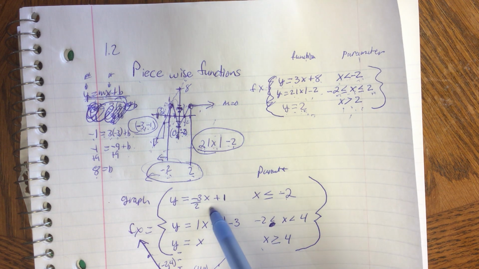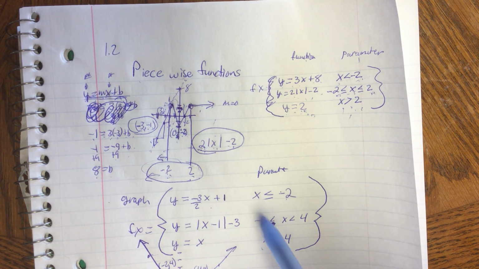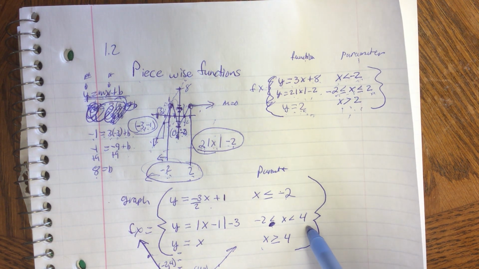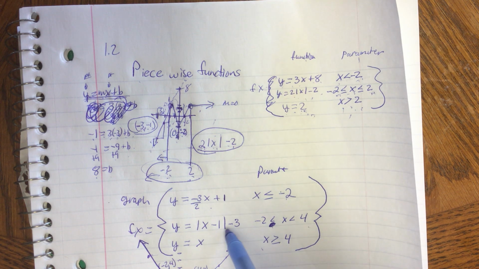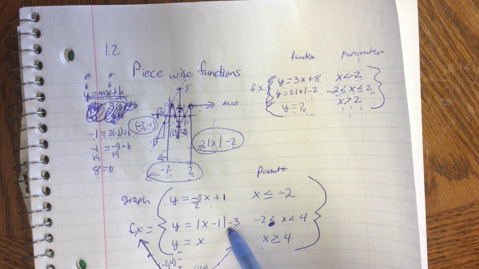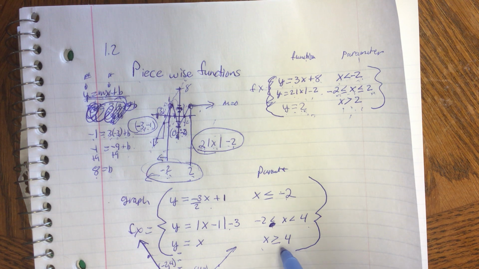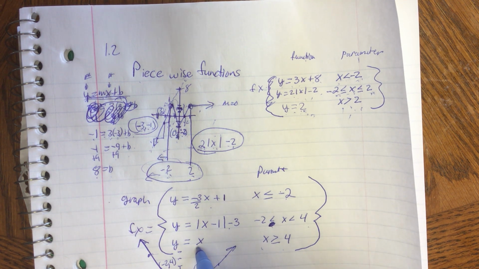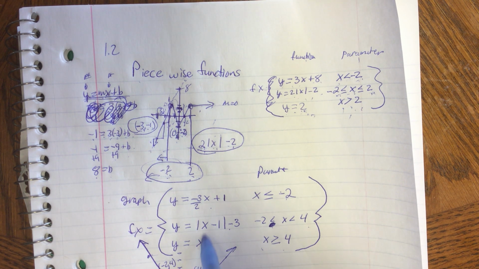Anything left of negative 2 is going to follow that line. Anything between negative 2 and 4 is going to follow this absolute value. And anything to the right of 4 will follow this line. Now, here's the key. Don't mark the y-intercepts if they're not in the parameter.